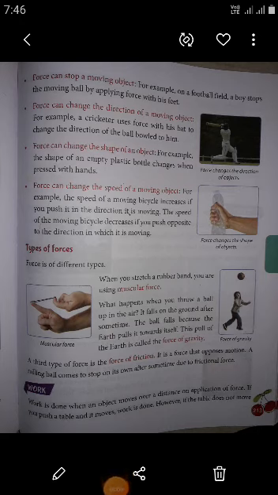Force can stop a moving object. For example, on a football field, a boy stops the moving ball by applying force with his feet. Force can change the direction of a moving object.